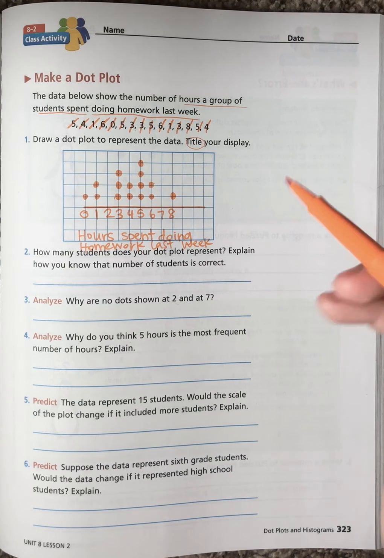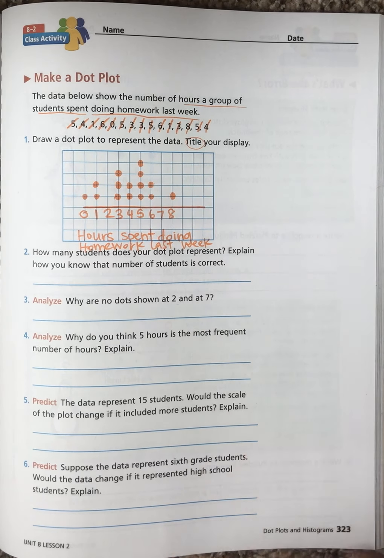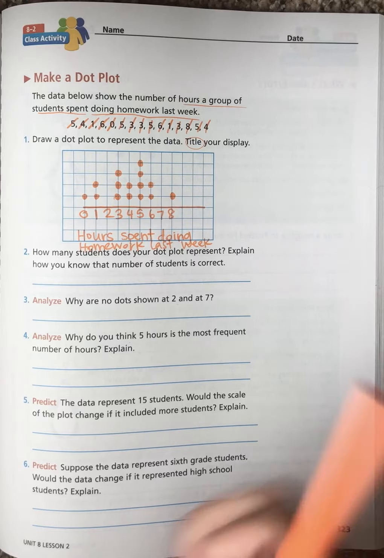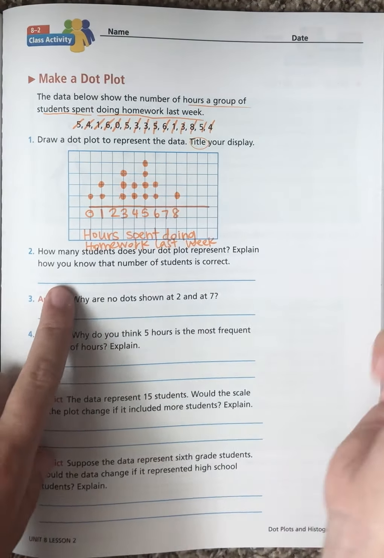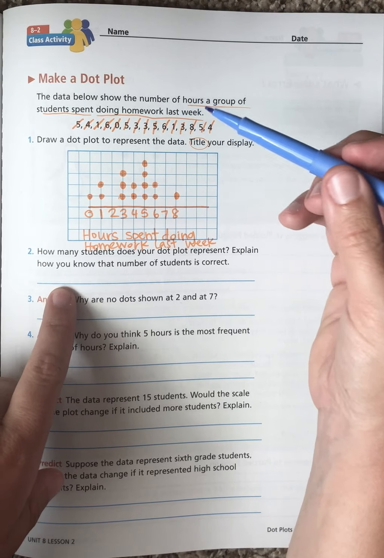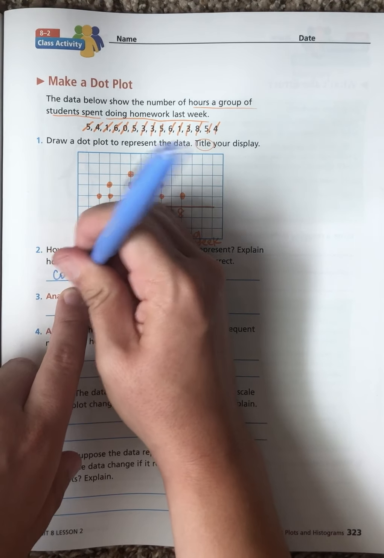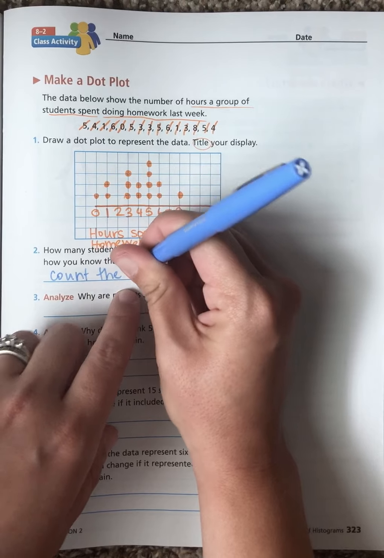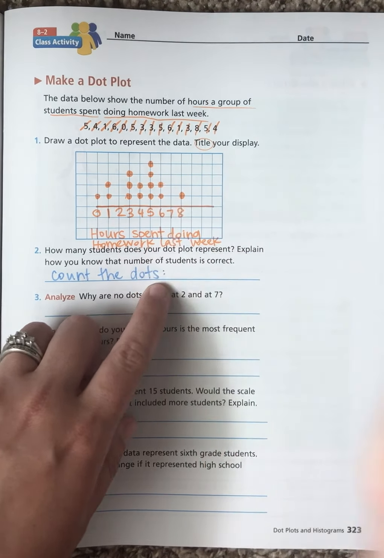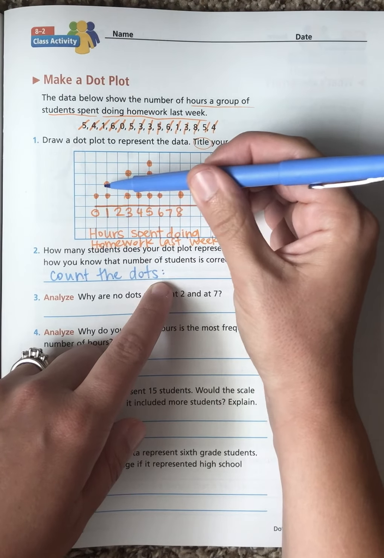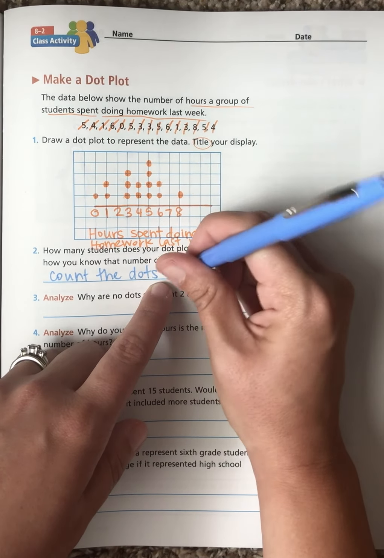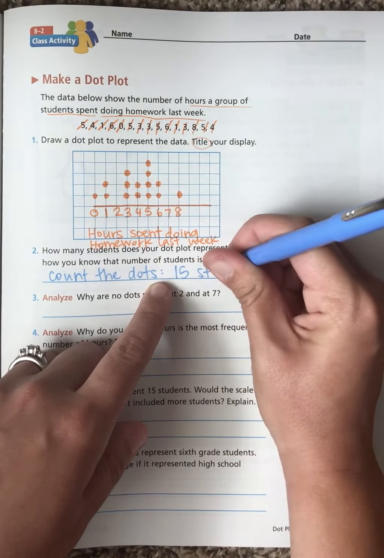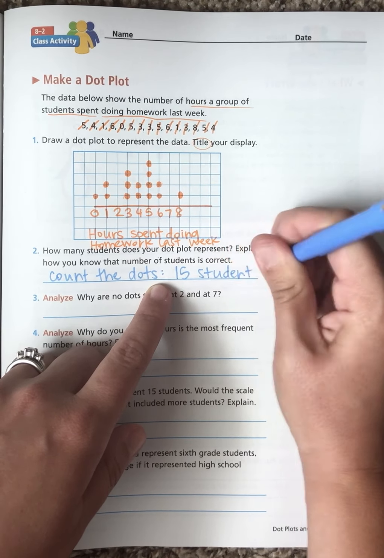Okay, so now that we have our dot plot, we can start answering some questions. First, how many students does your dot plot represent? Explain how you know. Okay, well, I can just count the number of dots, because each dot represents a student. So how many kids is that? 1, 2, 3, 4, 5, 6, 7, 8, 9, 10, 11, 12, 13, 14, 15. So this represents 15 students.